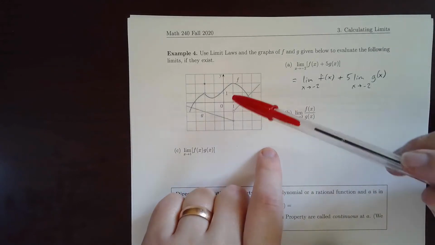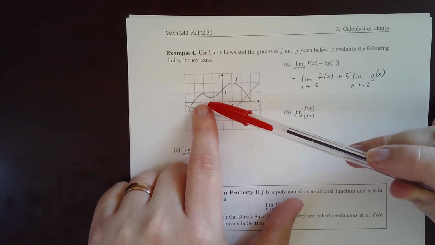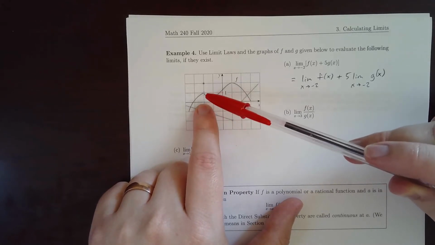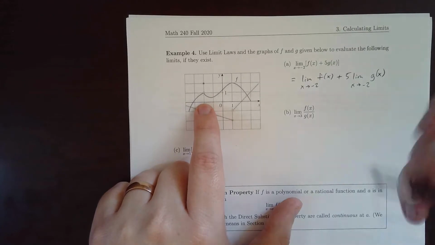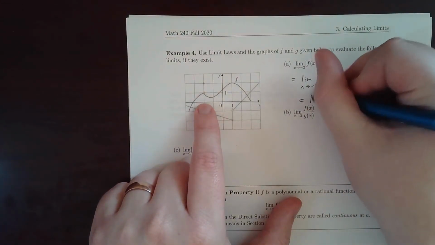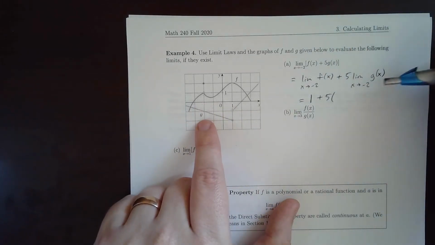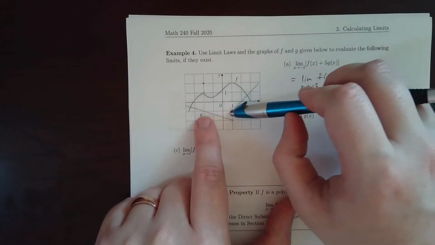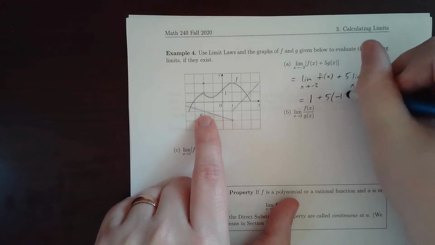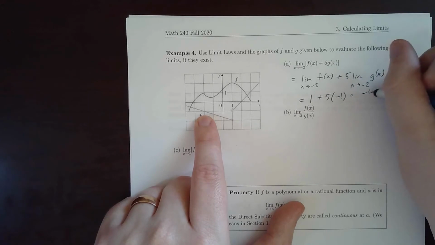So then, from there, what we want to do is figure out what these limits are. Looking over at our graph, if we go to negative 2 on the x-axis, remember that our limit is not what our function value is. Here it looks as though we're approaching 1, even though the function value is 2. We're approaching 1 as the limit there for f of x. So 1 plus 5 times our limit for g of x as x approaches negative 2, and this appears to be negative 1.